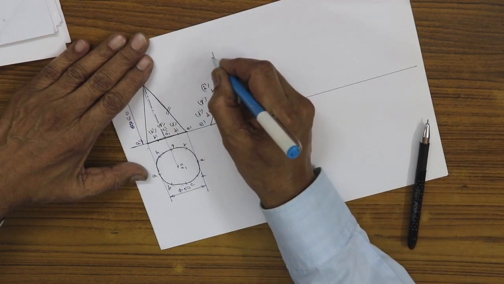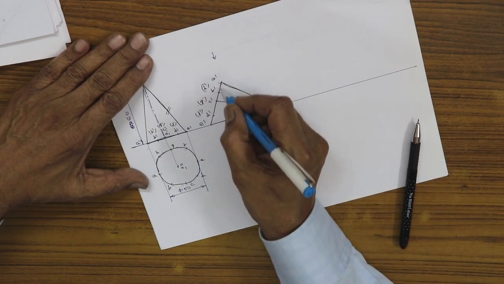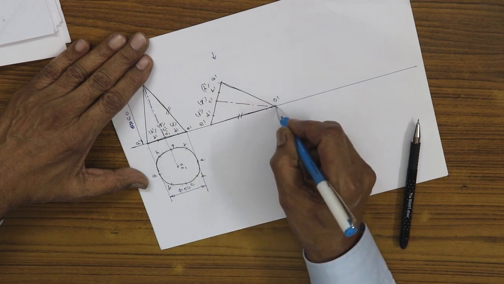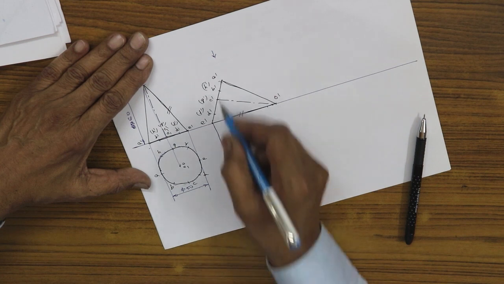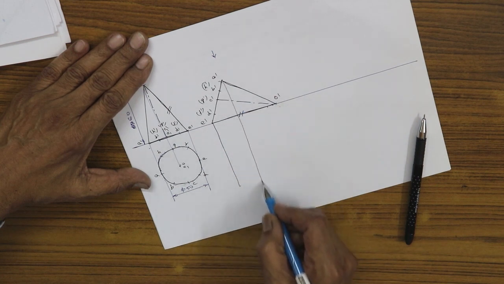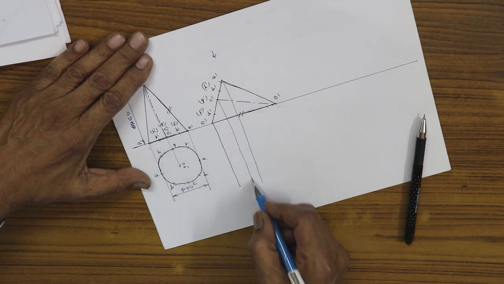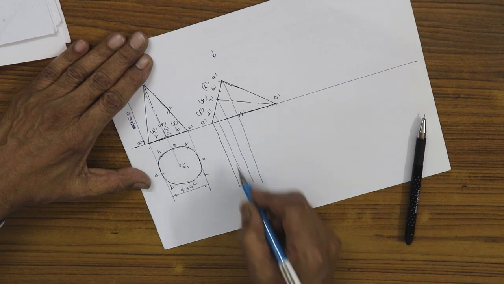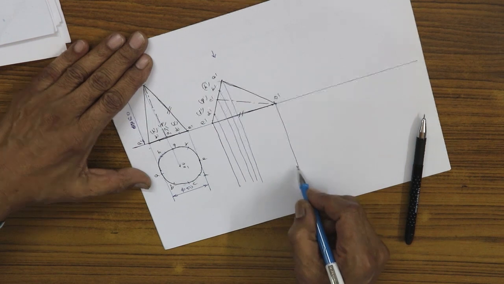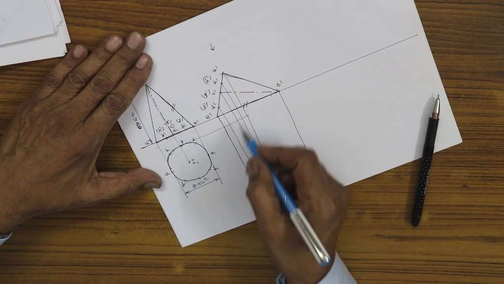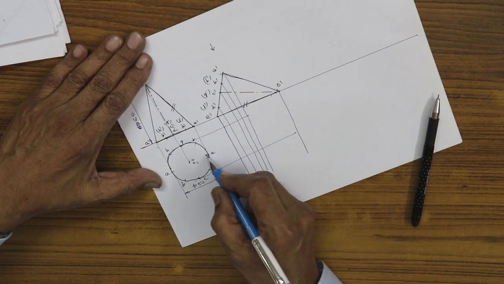Project now. I had told you the base is nearer, the apex is away, so the base is fully seen as an ellipse. The circular base will appear like an ellipse. Draw projectors of all the 8 points of the base. On the circle we already divided 8 equal parts. Draw here the locus lines in this manner.